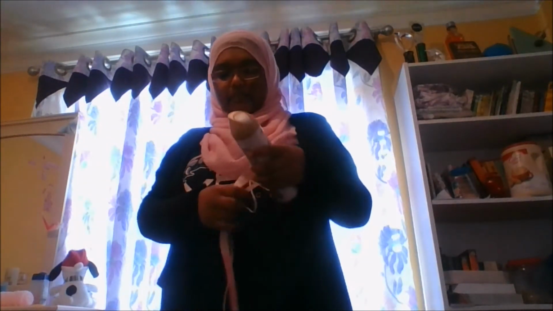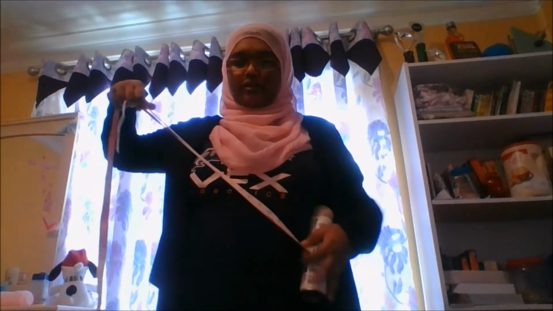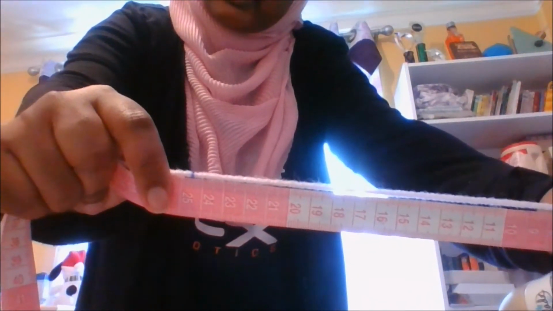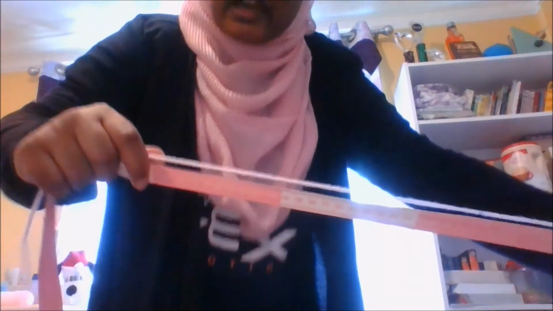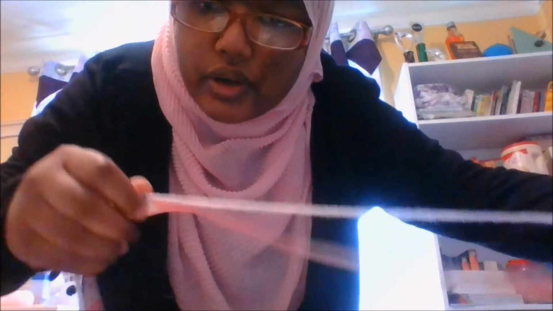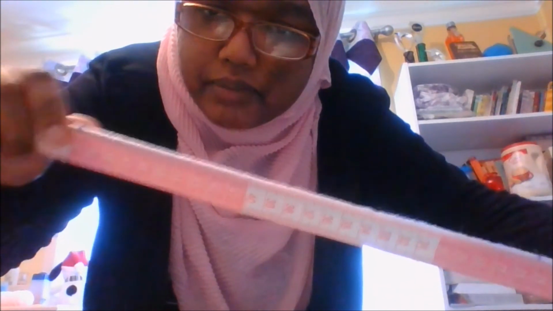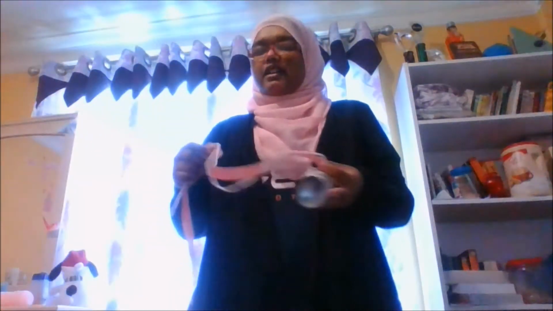Along with that, I have already pre-measured the length of the string that I'll be using through this measuring tape. I measured them to 0.25 meters or 25 centimeters and 0.5 meters or 50 centimeters. I also have a timer set at 1 minute so that all I need to do is count how many revolutions this goes through.